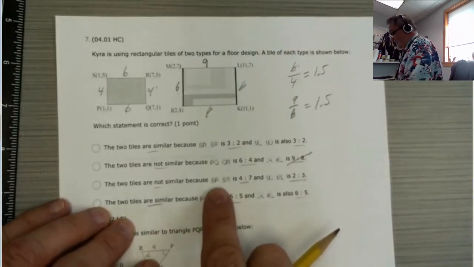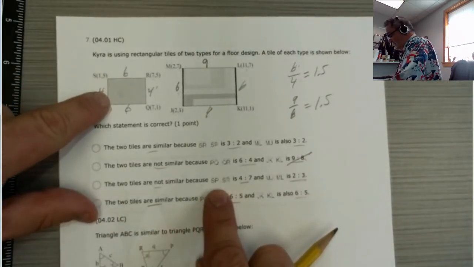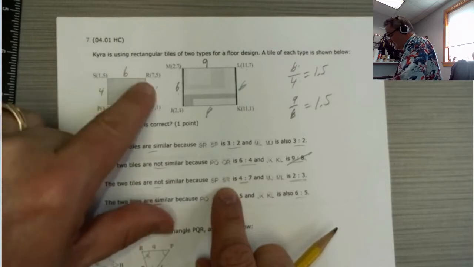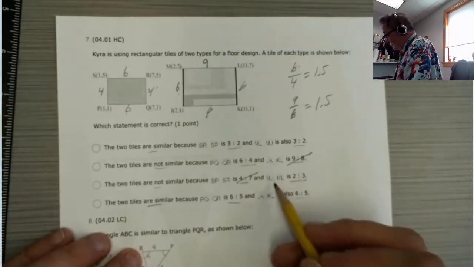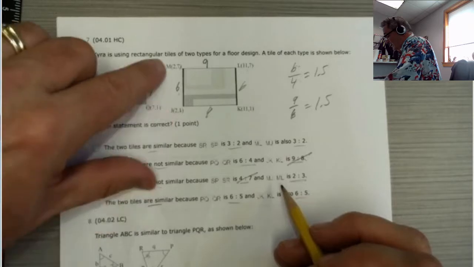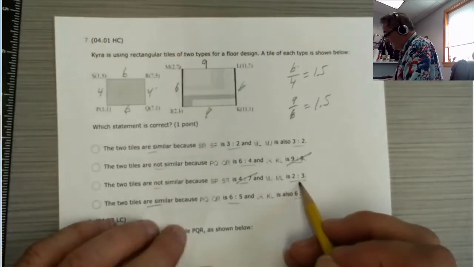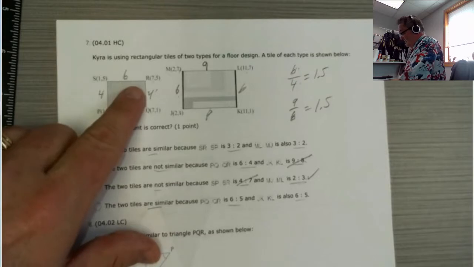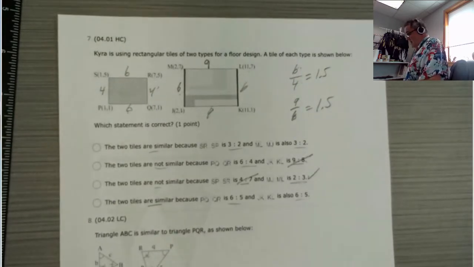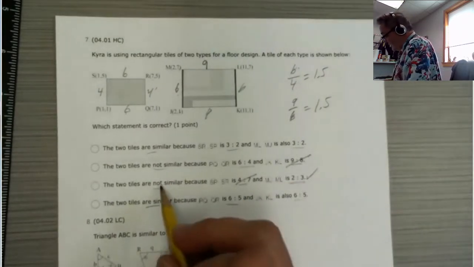Okay, how about SP to SR? SP to SR. SR is 4-7. That's not 4-7. MJ to ML. MJ to ML is 2/3. 6/9 would be 2/3. That's true. But this is not 4/7. So neither one of those worked out. Oh, those are the not similar ones.